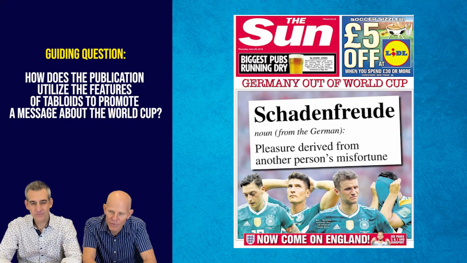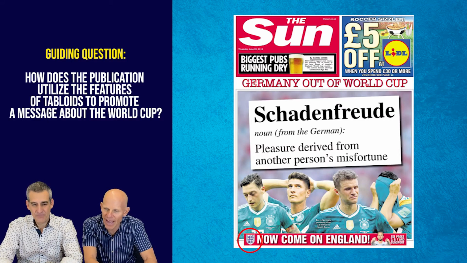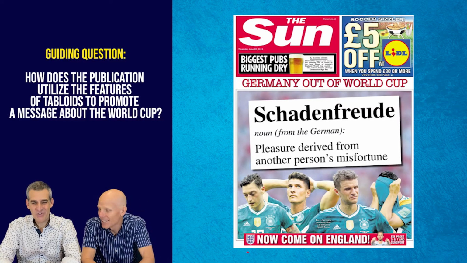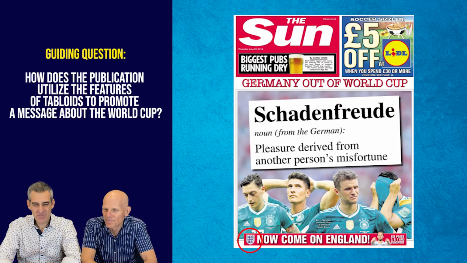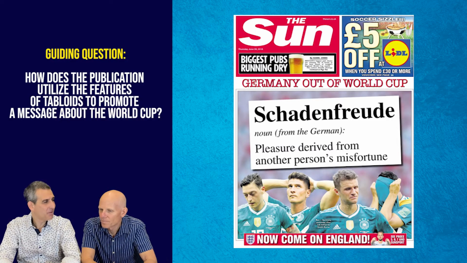And then at the bottom, we see that banner, "Now, come on, England!" exclamation mark. And that red banner with the national colors of the British flag is really like a call to action, because now they want their national team to pony up and win now that Germany's out. You see the logo for the British team at the bottom. You see the face of a player. I can't tell. It's too small. Maybe that's Keane. Anyway, you get a sense of how they're tying this all together through labels and headlines.